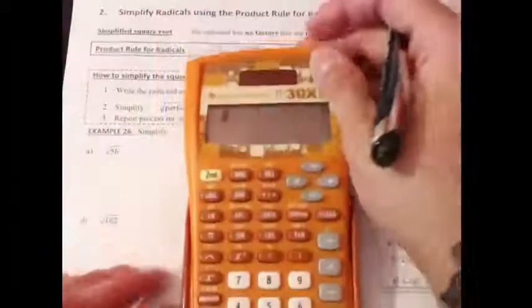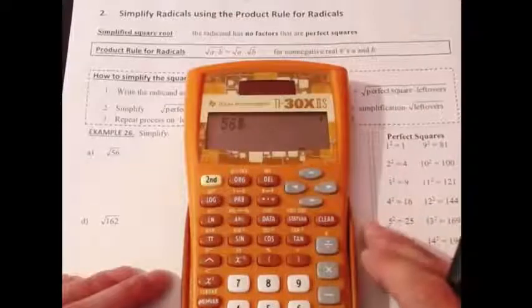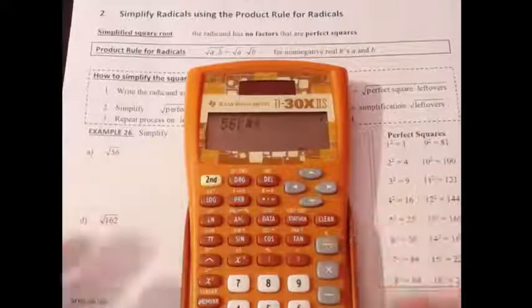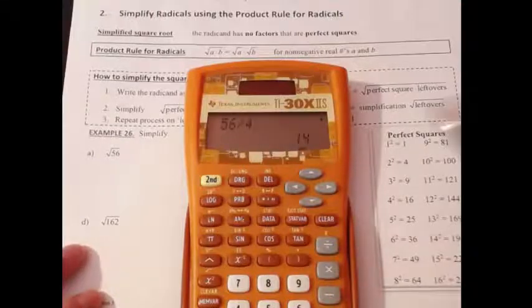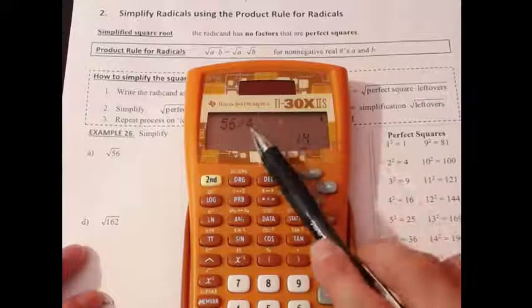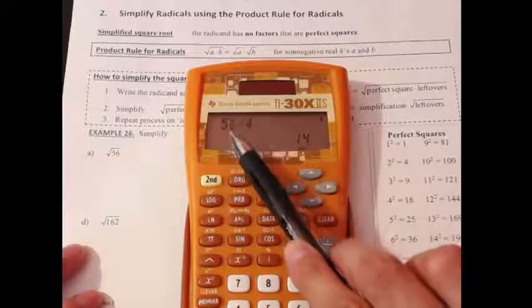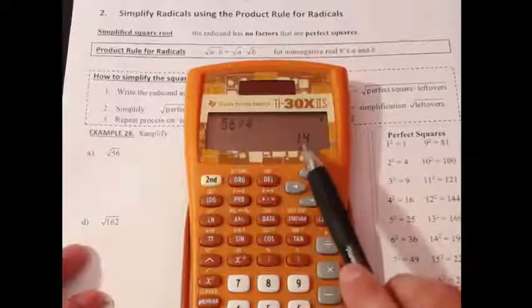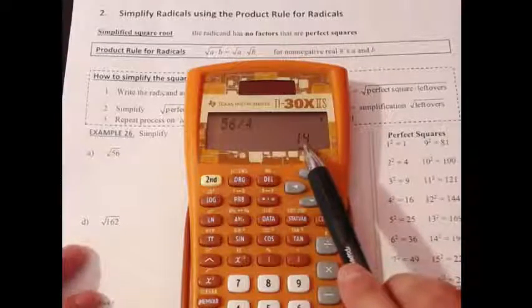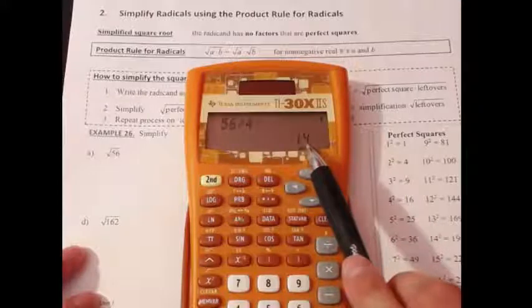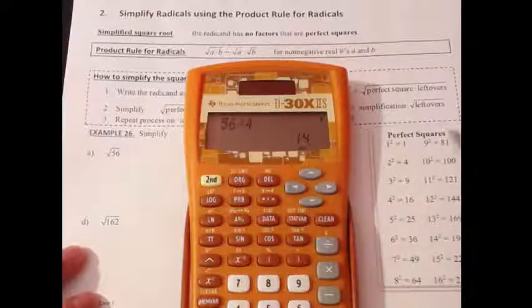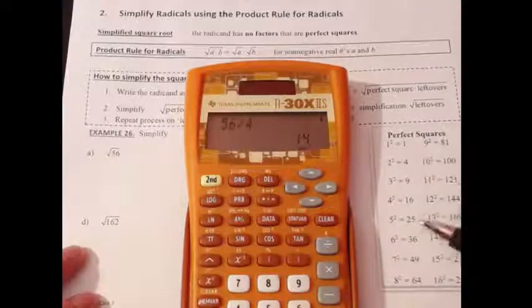If I look at 56, I would say to myself, well, let's try dividing by 4, which is my second smallest perfect square. Oh, so that means 4 times 14 gives me 56. Is 14 factorable in terms of, do we get a perfect square times another value? No. 14 breaks down into 2 times 7. Those are not perfect squares, right?